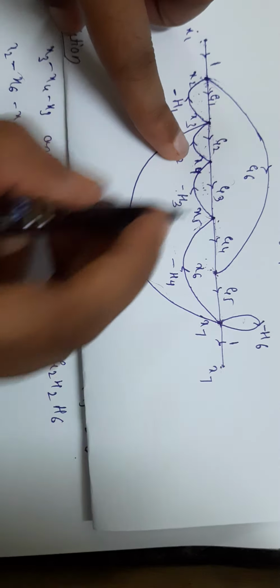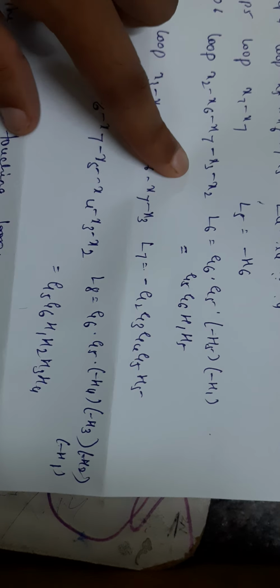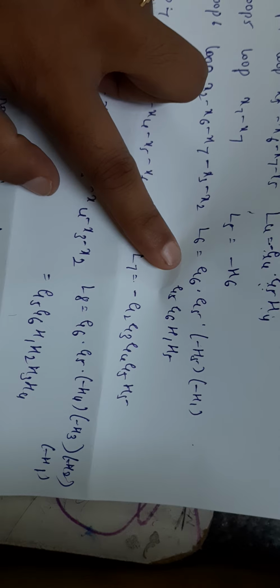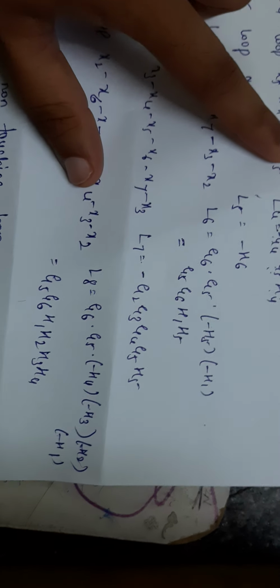So these are two non-touching loops. X2, X6, X7 is L6 and X4, X5, X4 is L3. So that is L36.